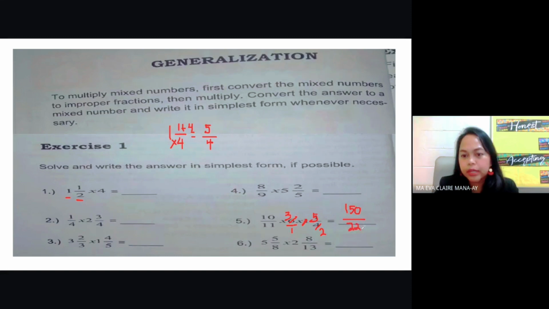Now looking at them, we know that whenever you have a number that ends with 0 or with an even number, then that is divisible by 2. So we try dividing both of them by 2. 150 divided by 2 would just be 75. And 22 divided by 2, of course, would just be 11. They don't have any other common factor, but as you can see, this is an improper fraction, and so we need to convert this into a mixed number.